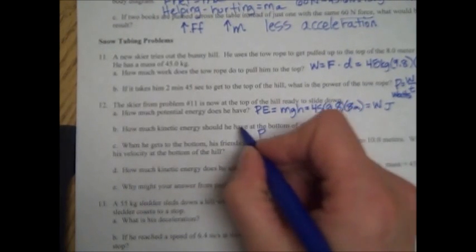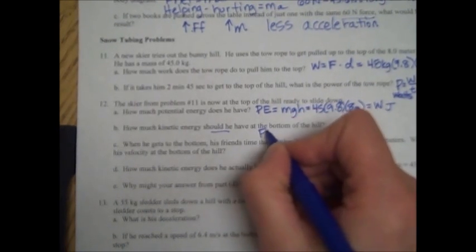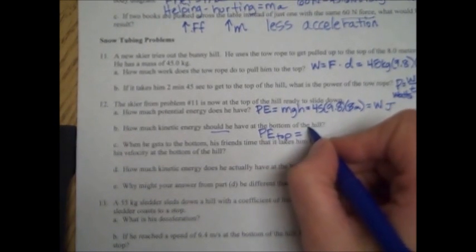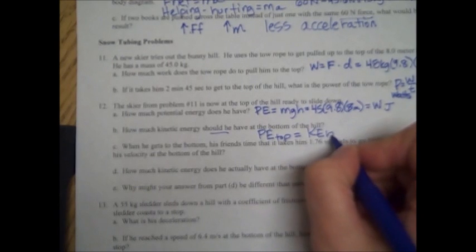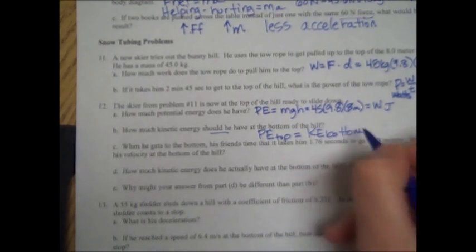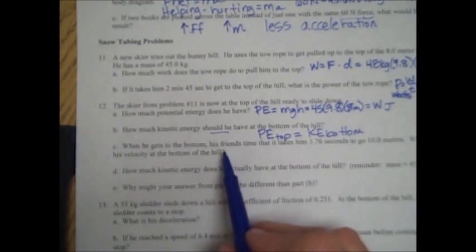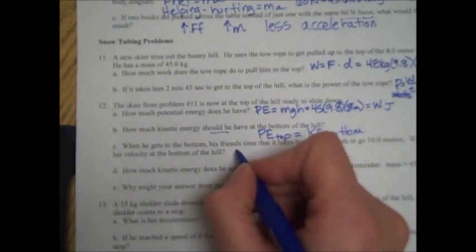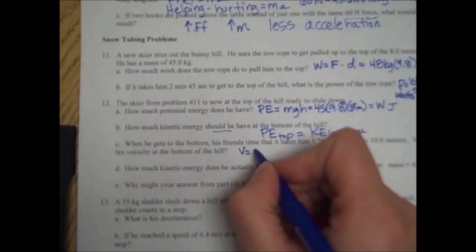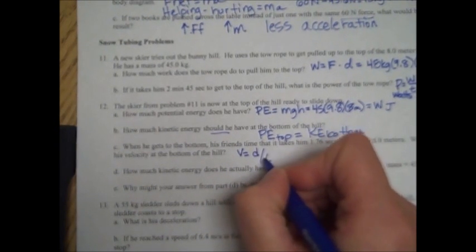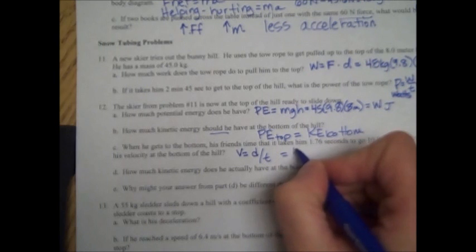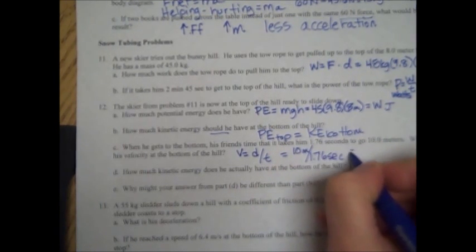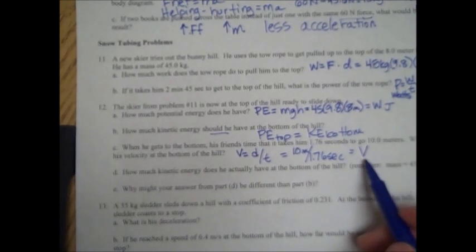How much KE should he have at the bottom? That's the idea that the potential energy the skier has at the top should equal the kinetic energy they have at the bottom. And when he gets to the bottom, his friends find that it takes him 1.76 seconds to go 10 meters. So you can solve for like the experimental velocity using v equals d over t. So I'd take 10 meters divided by 1.76 seconds. That would tell you how fast he's really going.